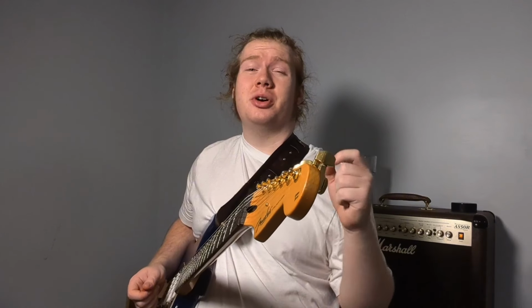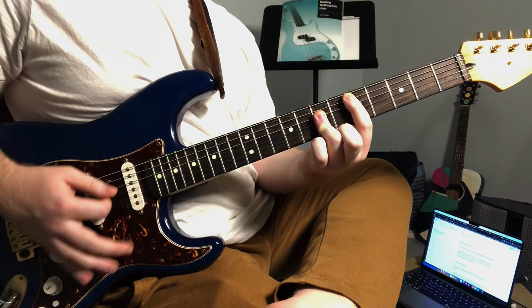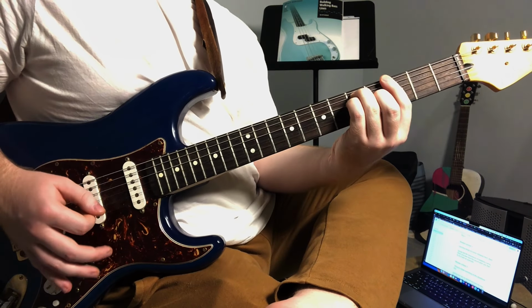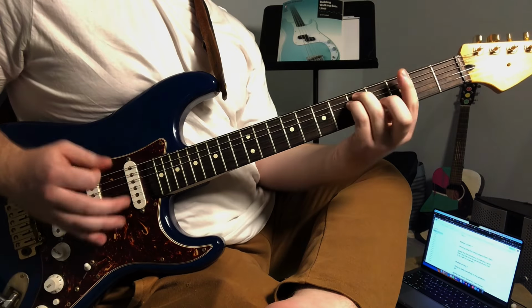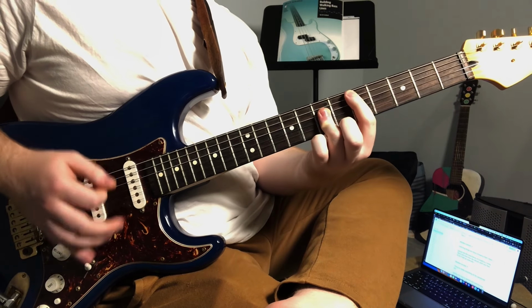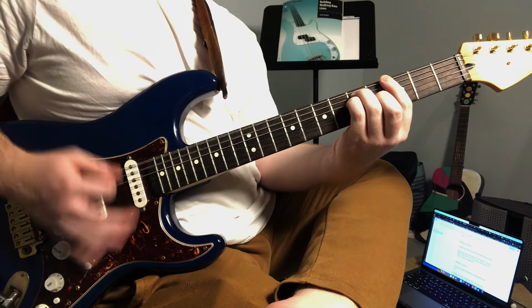So let's go over an example progression and break it down together so you understand how to do this and you can start doing it in your own playing. We're just going to be playing D, G, and A, just like this. Pretty straightforward chord progression. But how can we break that down and understand the pieces of it?